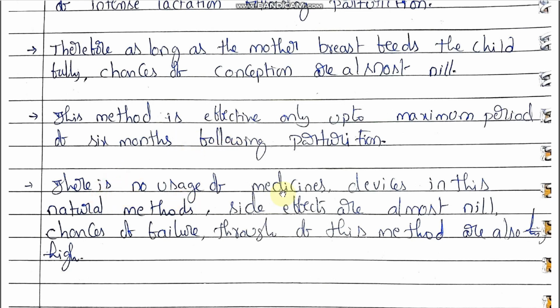There is no usage of medicines or devices in these natural methods, either periodic abstinence or coitus interruptus or lactational amenorrhea. Side effects are almost nil. There are no side effects because people are following natural methods. And the chances of failure are also high throughout these methods.